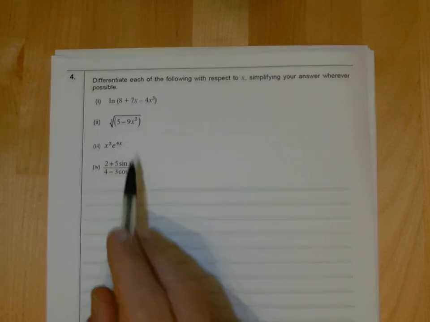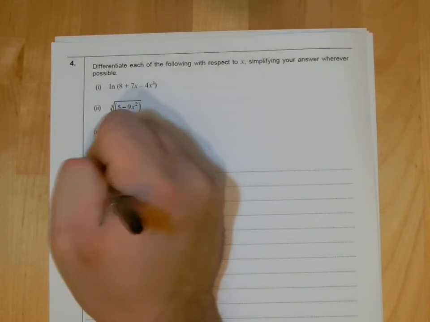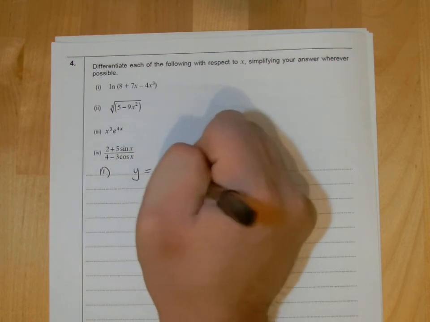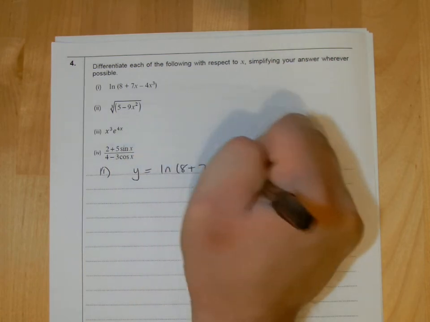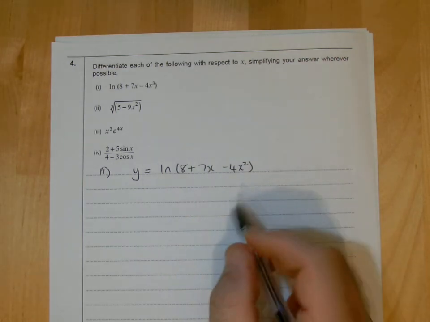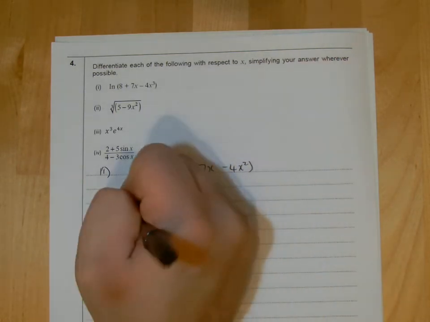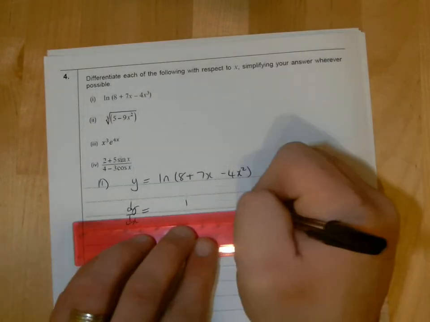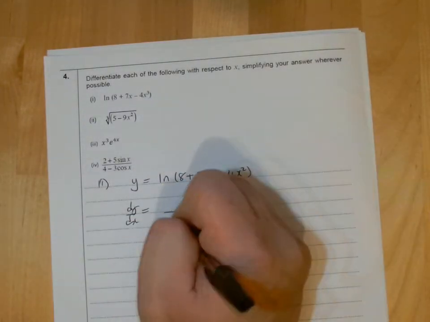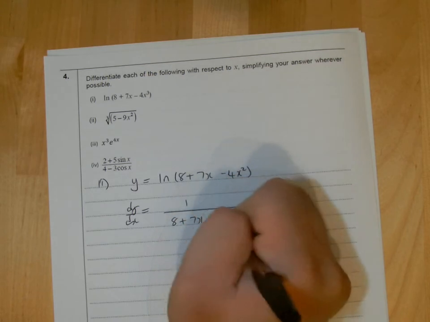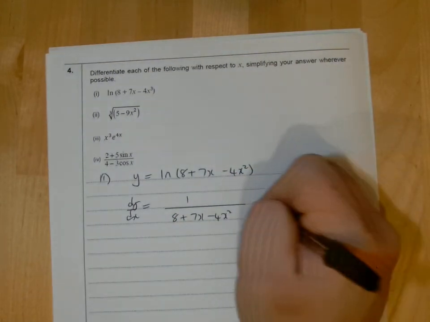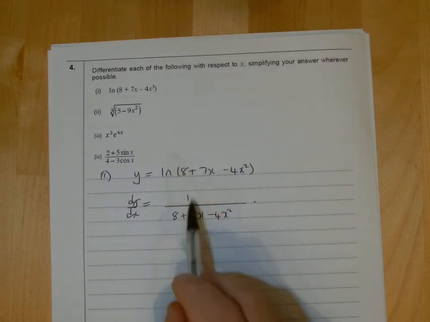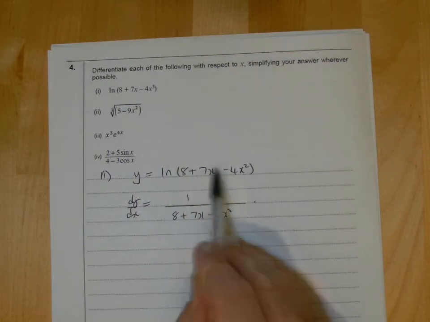Okay, so we're going to differentiate the first one, and it's a logarithmic function. Remember, always write them as y equals, so it's y as a function of x, so you can then get dy/dx. Remember, of course, ln is always 1 over, so it'll be 1 divided by that, and then you've got to times it by the derivative in here, because it's a function of a function. Ln is always 1 over it, but times it by the derivative in there.